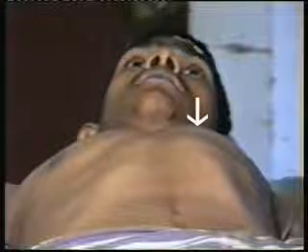The apex beat is heaving, a sign of left ventricular hypertrophy. Watch the bulging precordium and the heaving apex beat. Watch the sustained systolic elevation of the apex beat. Heaving apex beat of left ventricular hypertrophy.